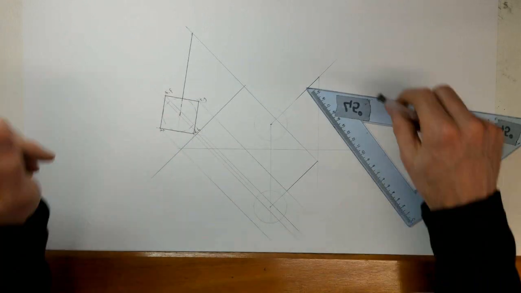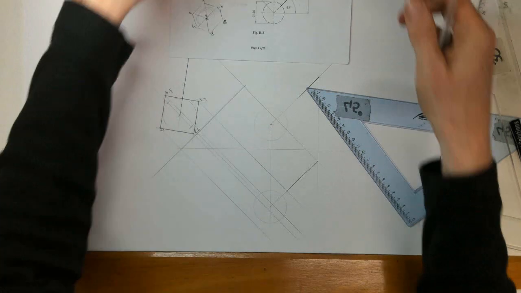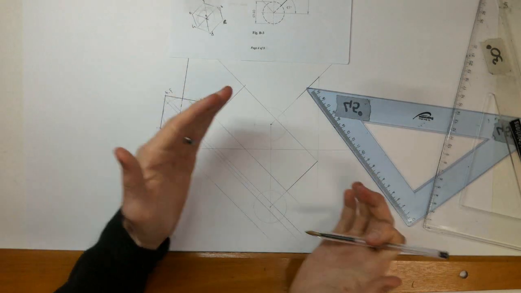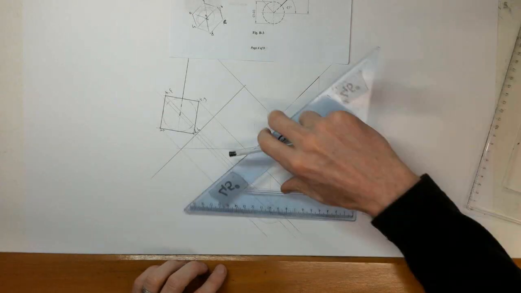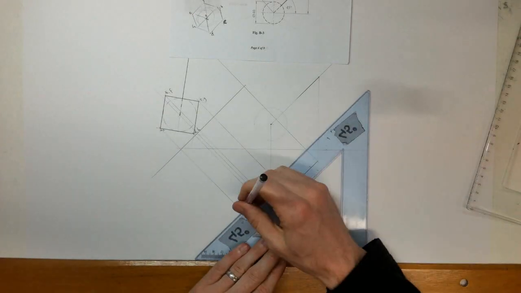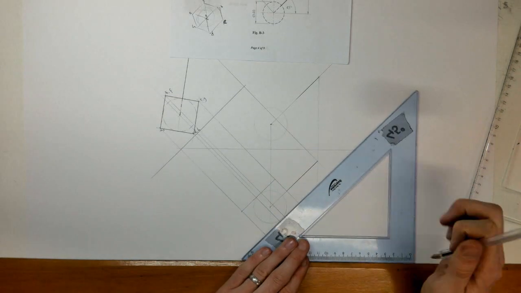Okay, so we know that this cube is as small as possible, so it's going to be in contact here and here with our cylinder, or with our sphere. So there it's going to be in contact, and there also.